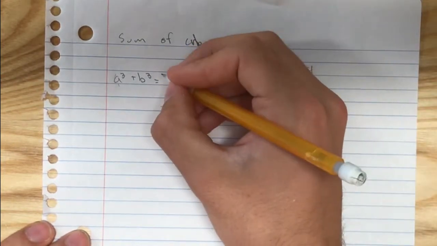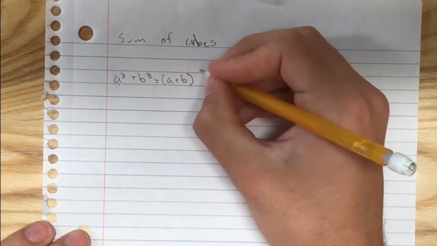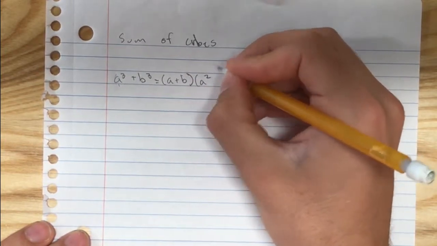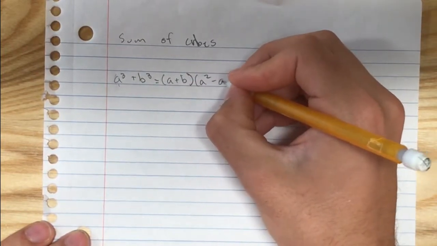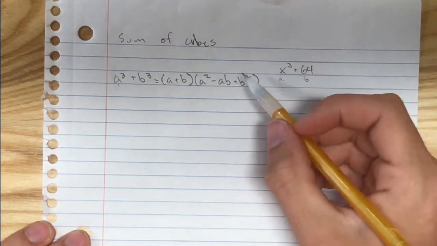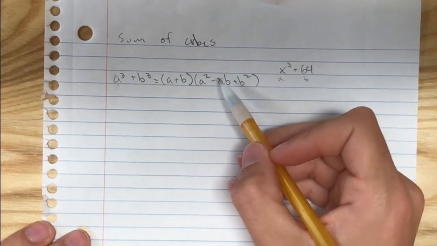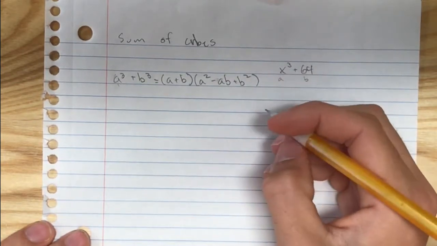So here we're going to see a cubed plus b cubed is equal to a plus b, and you close the parentheses, equals a squared minus ab plus b squared. So that's the value that you're going to use with the sum of cubes. You see that this is a negative instead of a positive. It's different to the difference of cubes, which I'll get into later.